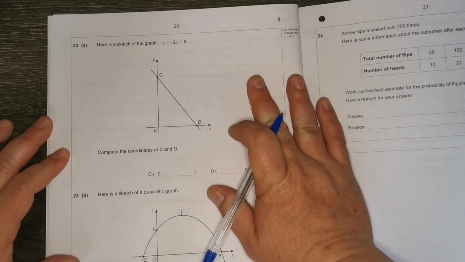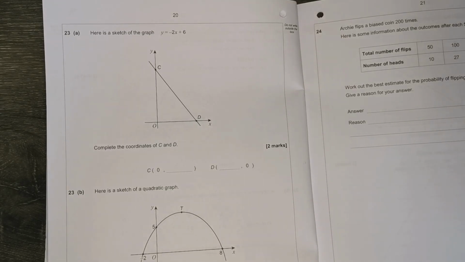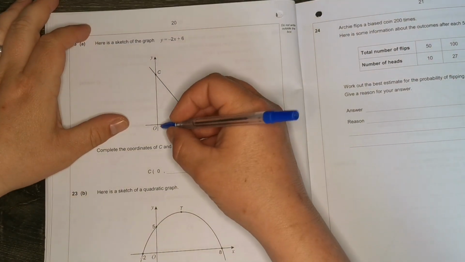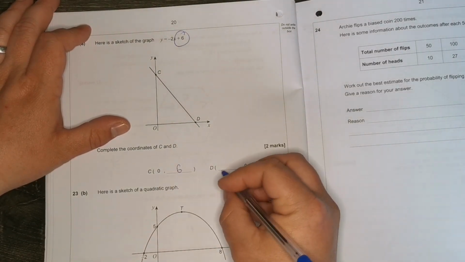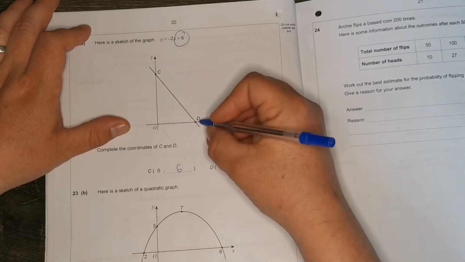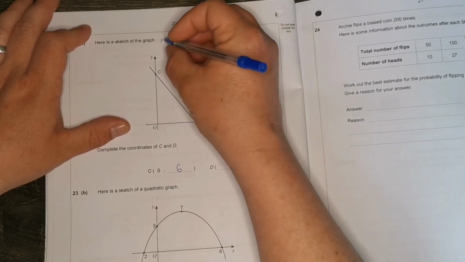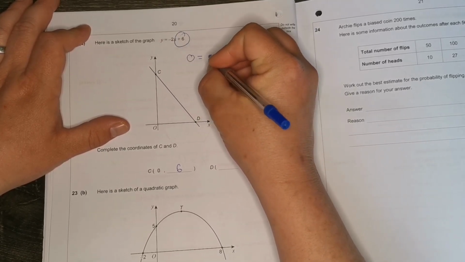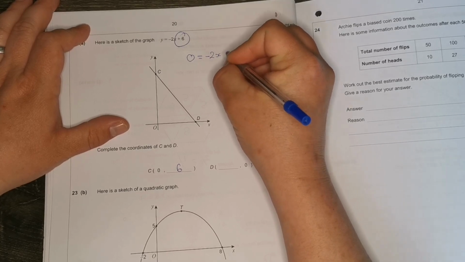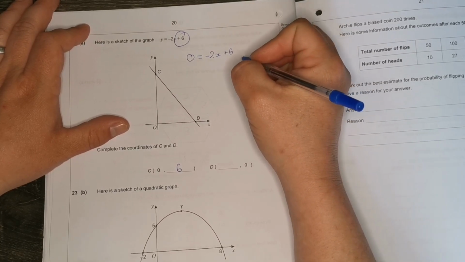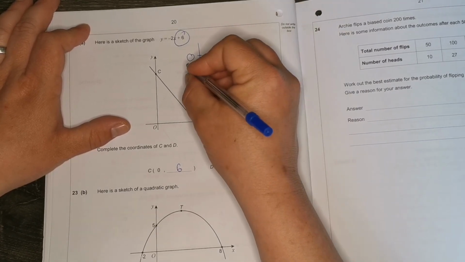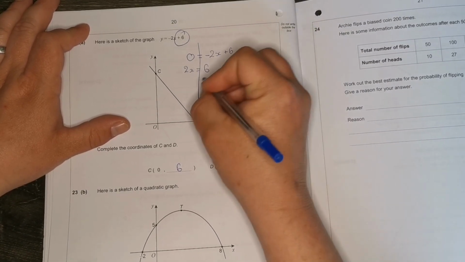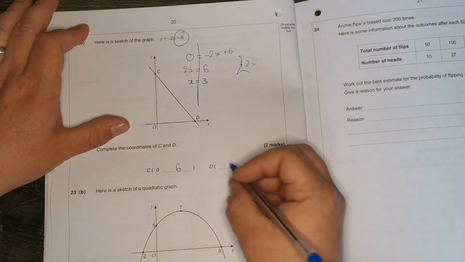Here is a sketch of the graph y equals minus 2x plus 6. Complete the coordinates of C and D. Well, C's our intercept, so that's going through at 6, so 0, 6. D, well, this is going through when y is 0, isn't it? So let's say our y coordinate is 0, and that's equal to minus 2 lots of whatever x is plus 6. So if I add 2x, I'll get 2x equals 6, so x must be 3.